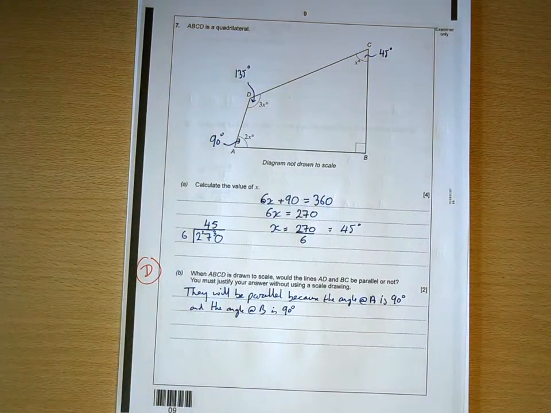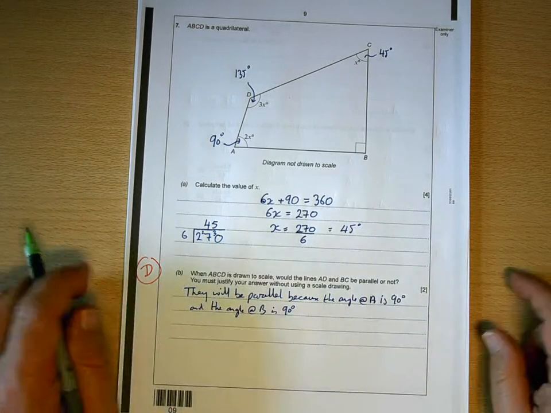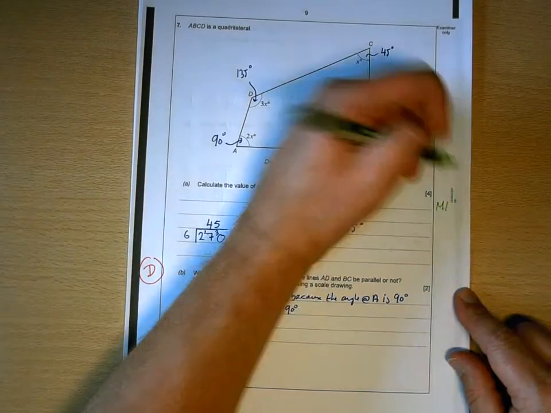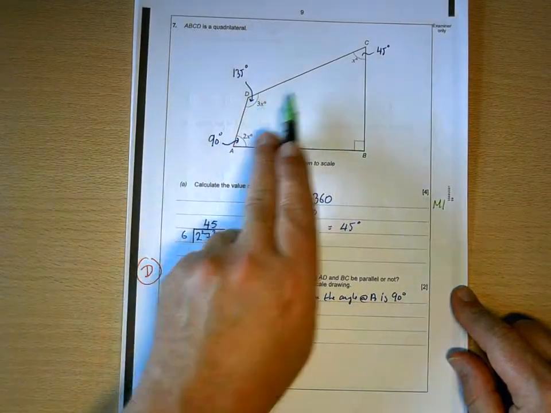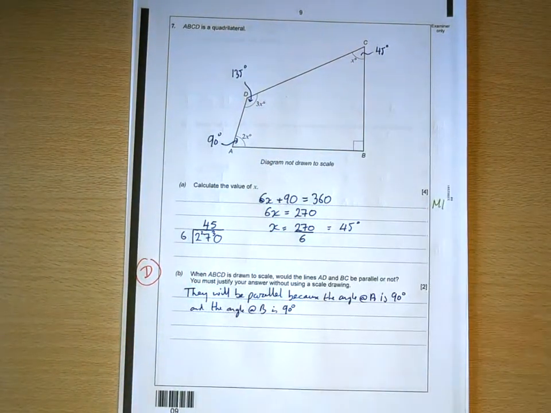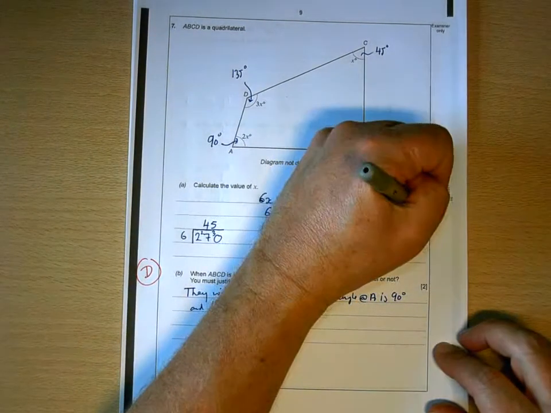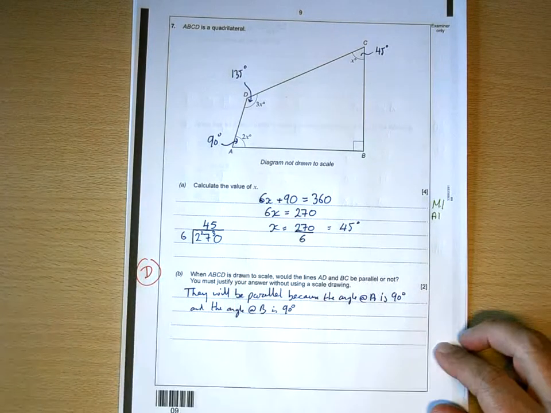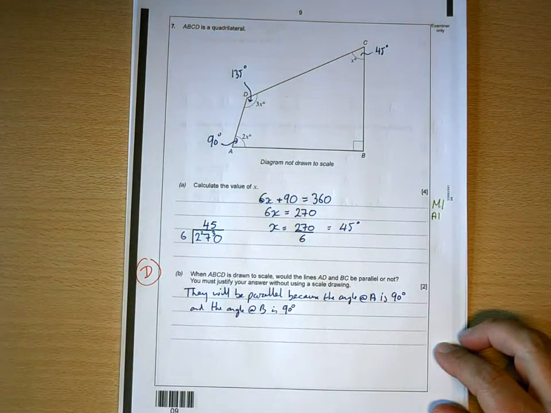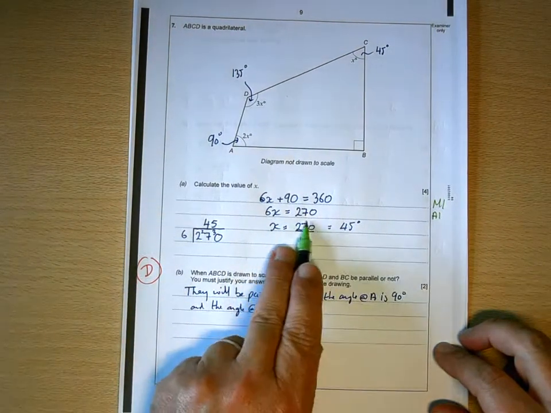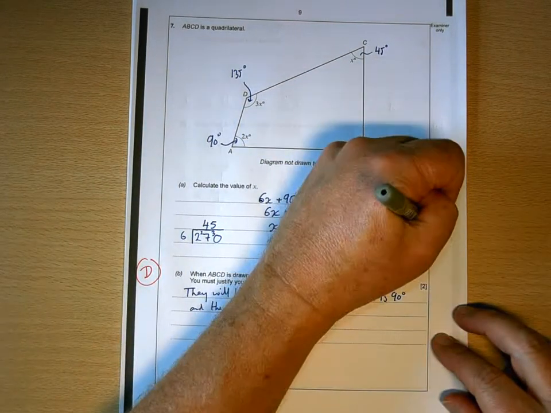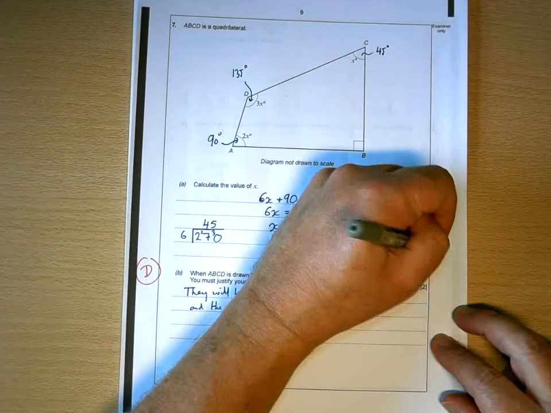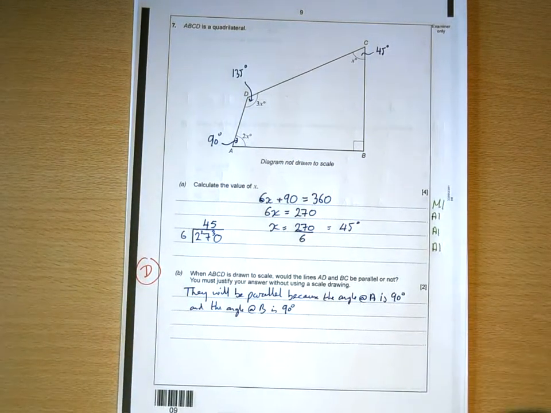So marks for that one. There's a method mark for forming an equation. You could have written it out 2x plus 3x plus x plus 90, or simplified it there, it doesn't matter. 1 mark for getting it down to 6x is 270. 1 mark for doing or showing that you're doing 270 divided by 6, and 1 mark for the 45 degrees.